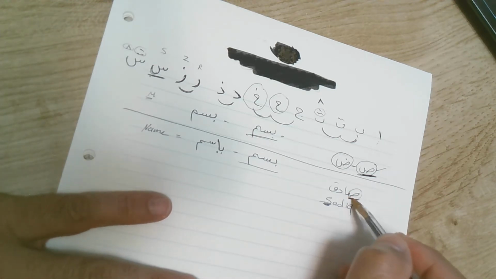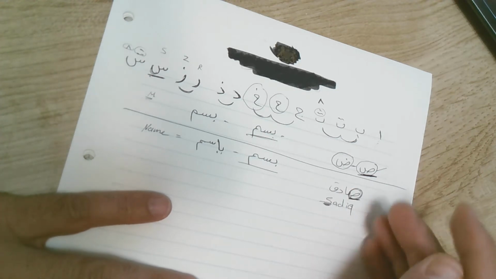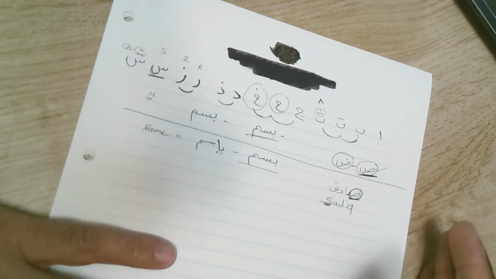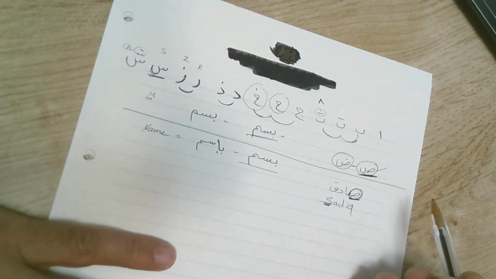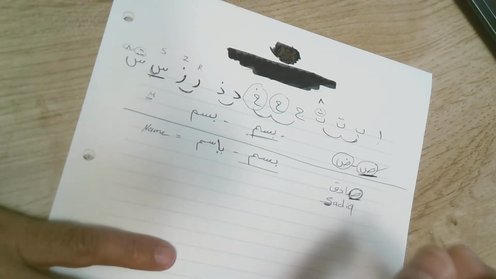A lot of non-Arabic speakers wouldn't recognize the difference between Sin and Sad. So saying S and S, there is a little bit of difference.